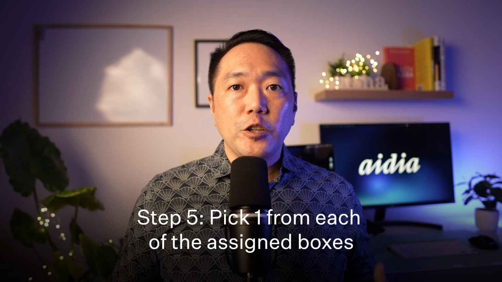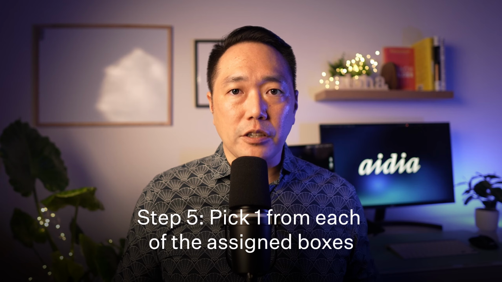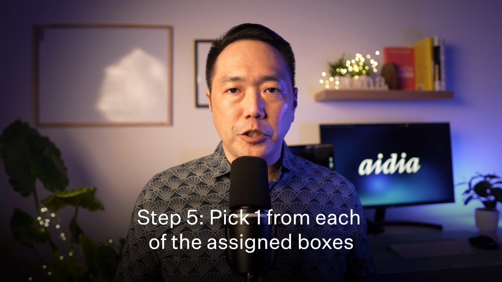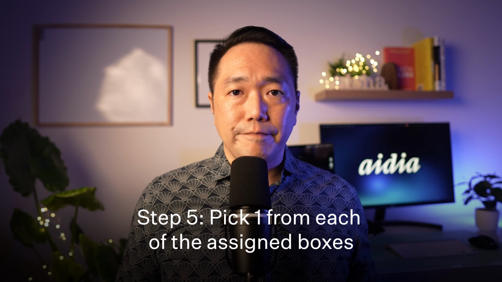Now here's where it gets interesting. In step 5, you're going to have each person pick 1 paper from each of their assigned boxes. So if you're the strength opportunity team, you grab 1 strength and 1 opportunity at random. Give everyone 10 minutes to brainstorm tactics that specifically use those 2 factors together.